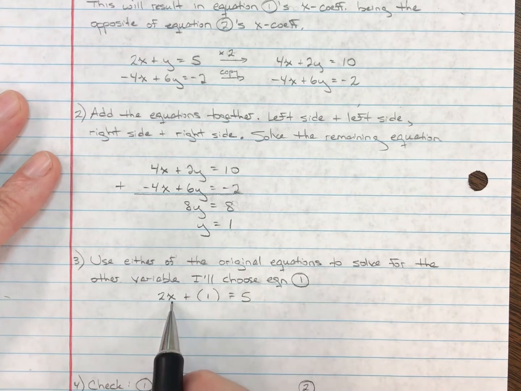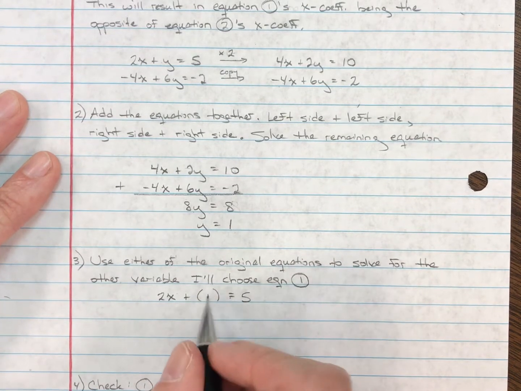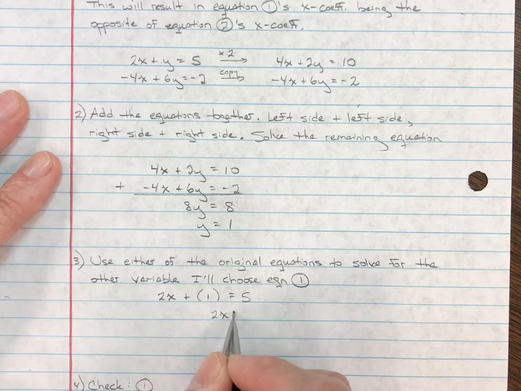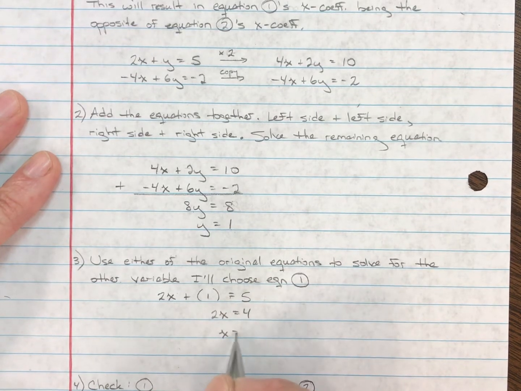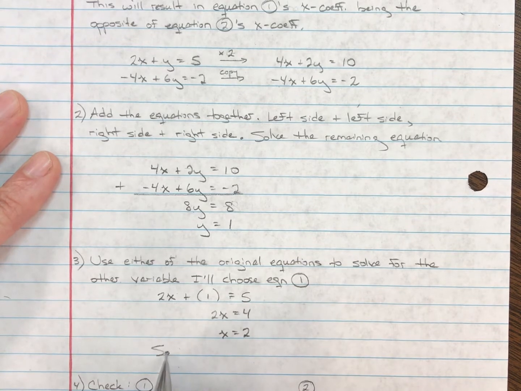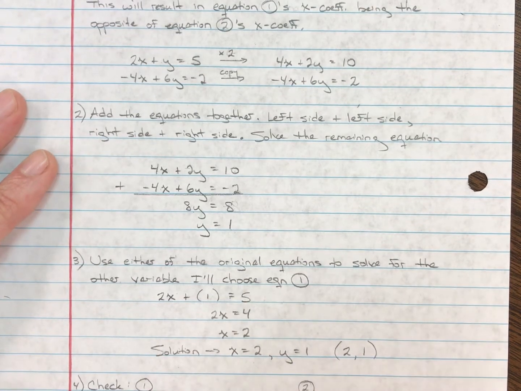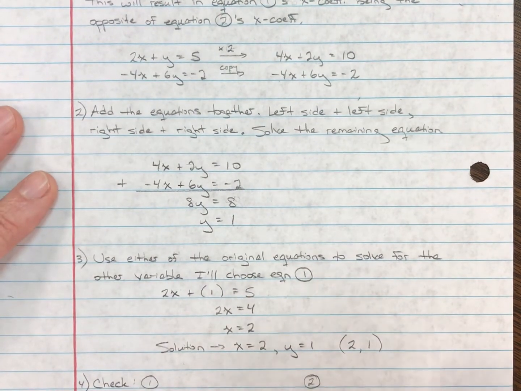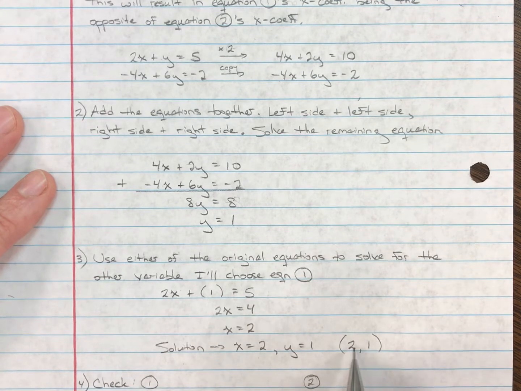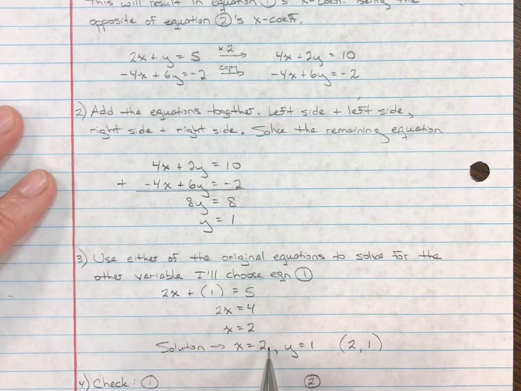Now I have one equation and one unknown. I can solve for x. Subtract 1 from both sides. Divide both sides by 2. And so my solution is x equals 2, y equals 1. If I want to write it as a point, it's the point 2, 1. We'll talk a lot more about that coming up, because we're going to solve them graphically, and that's going to be our intersection point. So again, I think my solution is 2, 1, x equals 2, y equals 1.